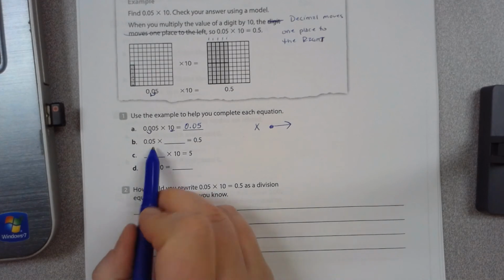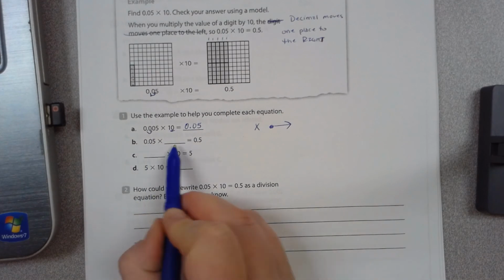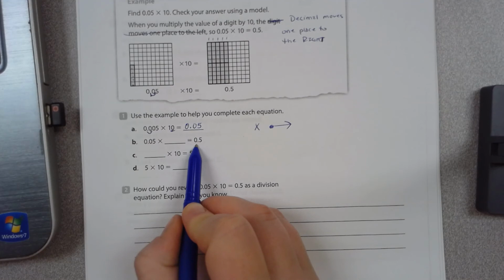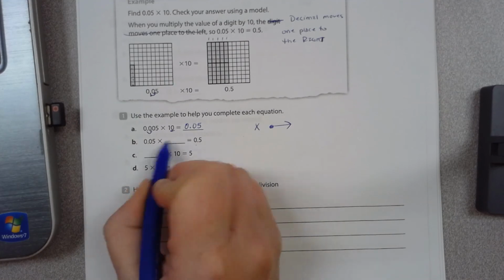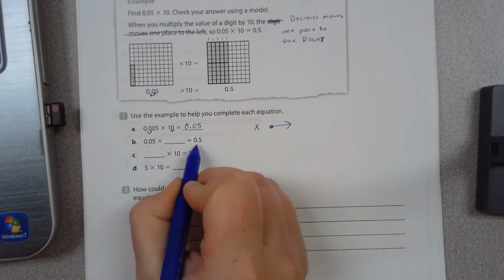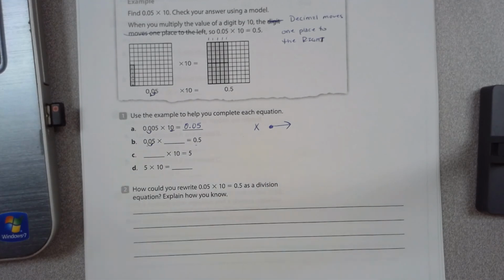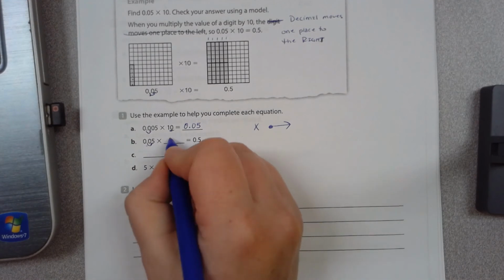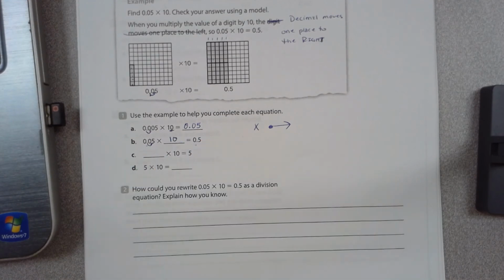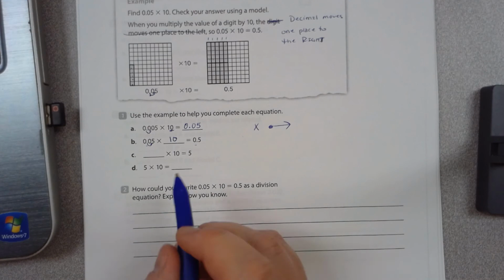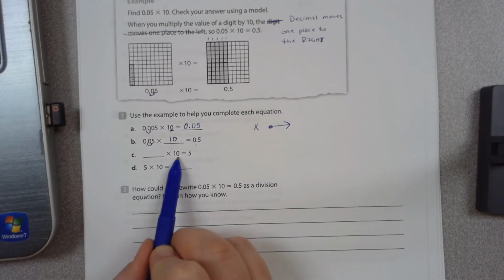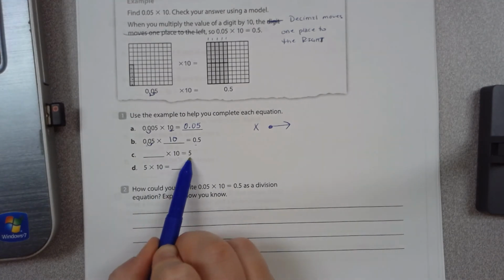So if I have 5 hundredths times what gives me 5/10? How many places do I need to move this decimal to get 5/10? Well, 1. So if I only move the decimal one place, that means I'm multiplying by 10. Blank times 10 is 5.